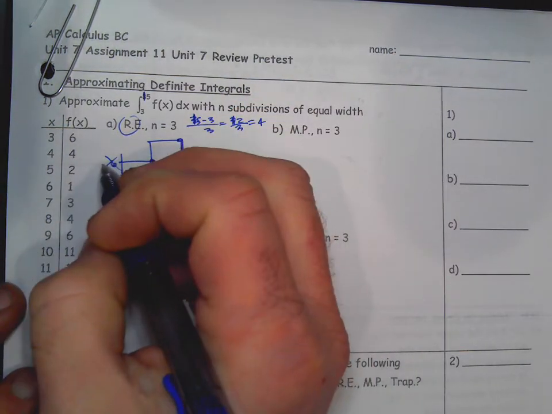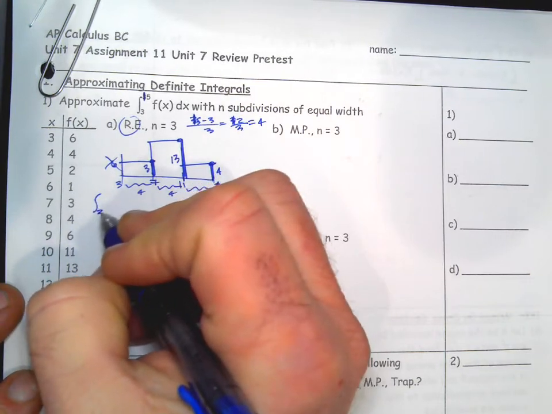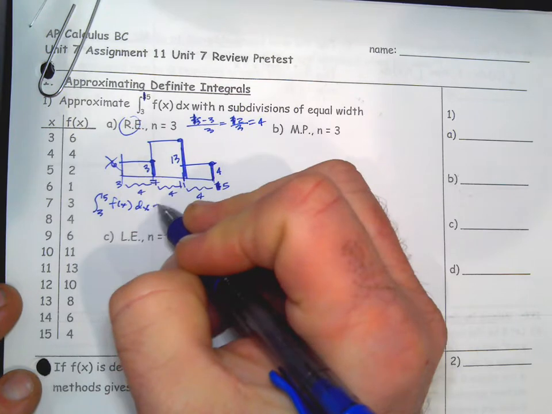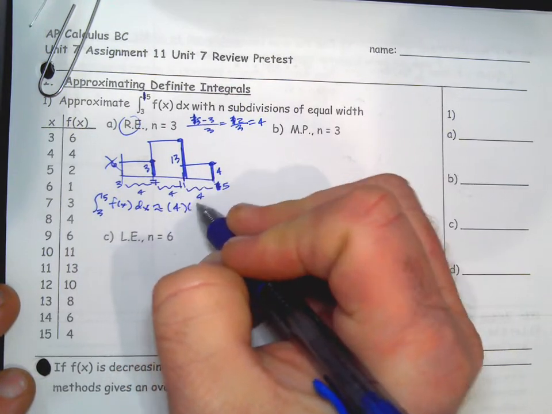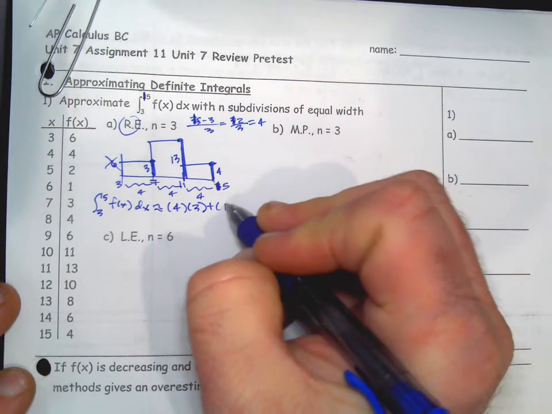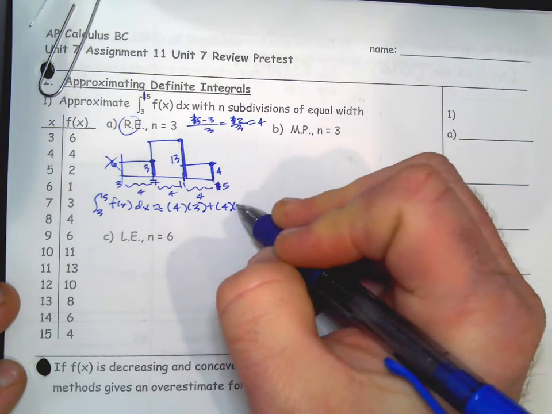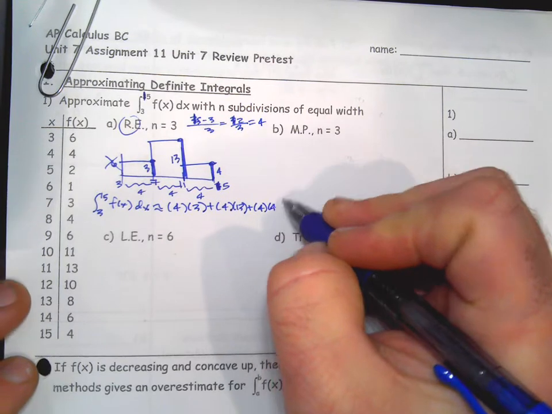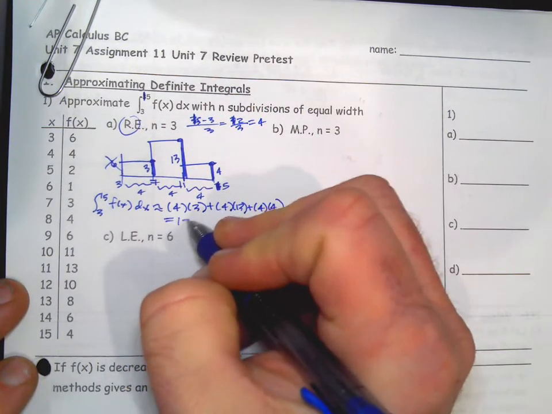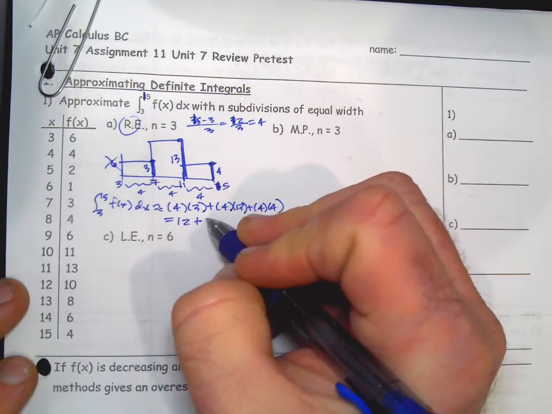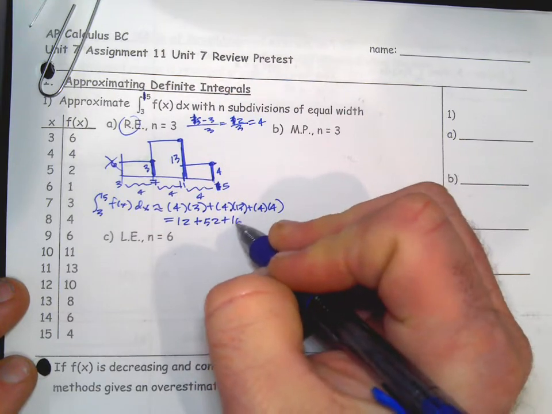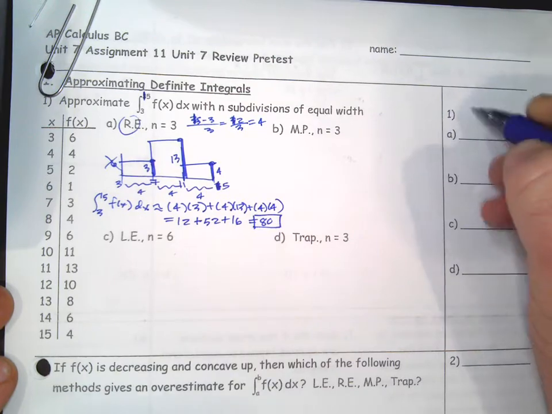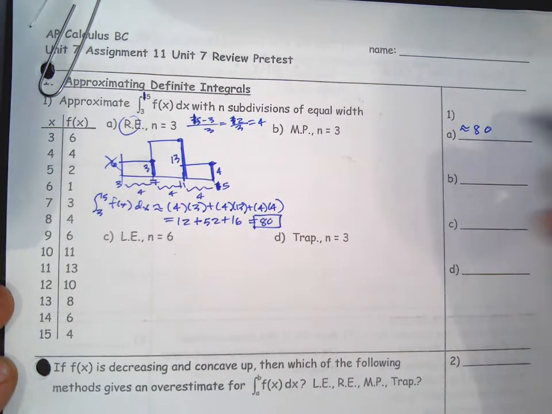We need to show your setup. So the integral from 3 to 15 of f of x dx is approximately base times height: 4 times 3, base times height, 4 times 13, base times height, 4 times 4. So it's going to be 12 plus 52 plus 16, which is 80. That's your approximate answer. It's approximately 80.